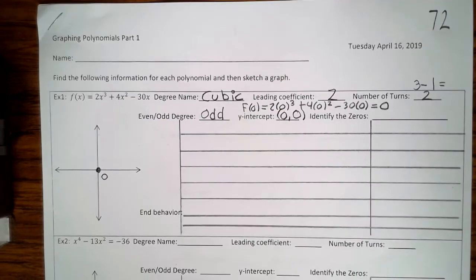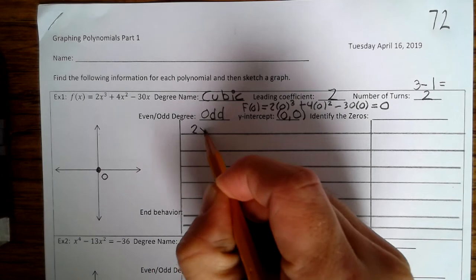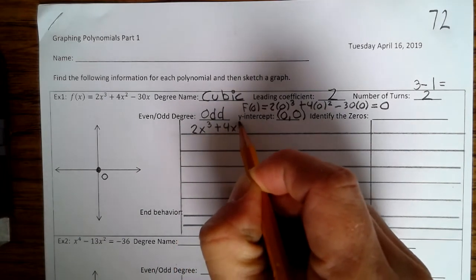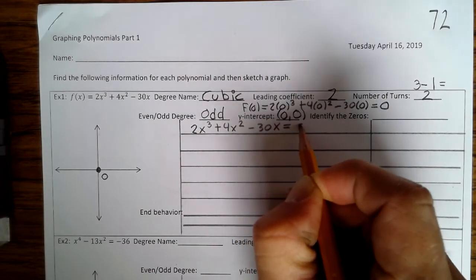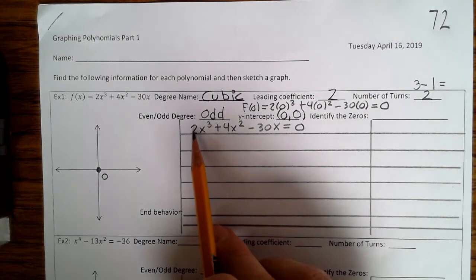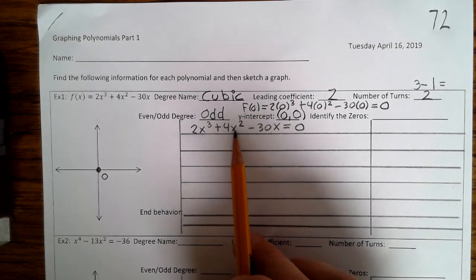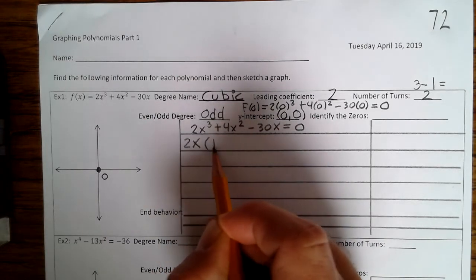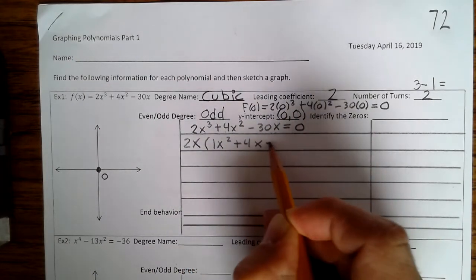And then we're going to set the function equal to 0. So 2x cubed plus 4x squared minus 30x equals 0. Now, it looks like we can factor out a 2 because 2, 4, and 30 are divisible by 2, and so our x cubed, x squared, and x are divisible by x. So we can factor out a 2x, which leaves x squared plus 4x minus 15 equal to 0.